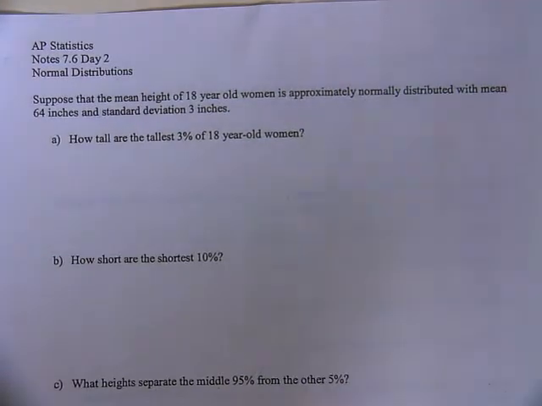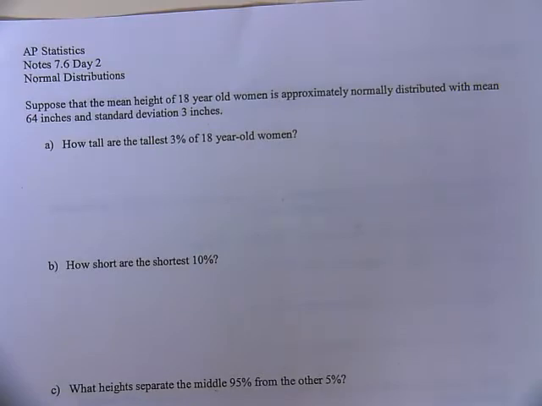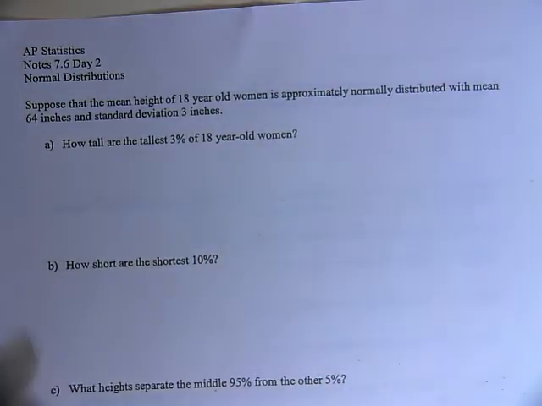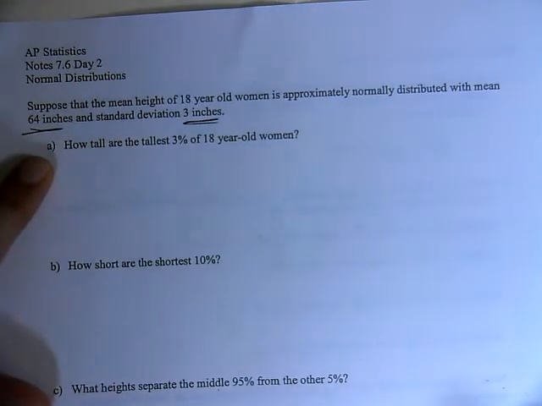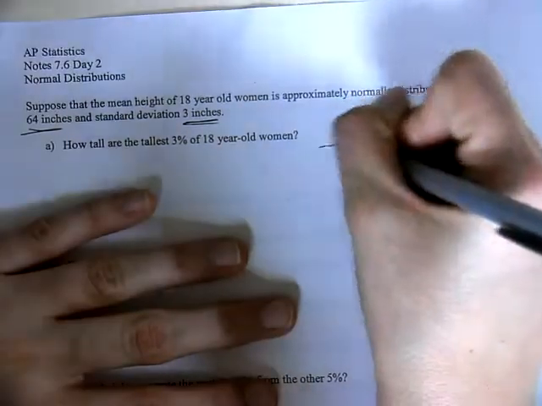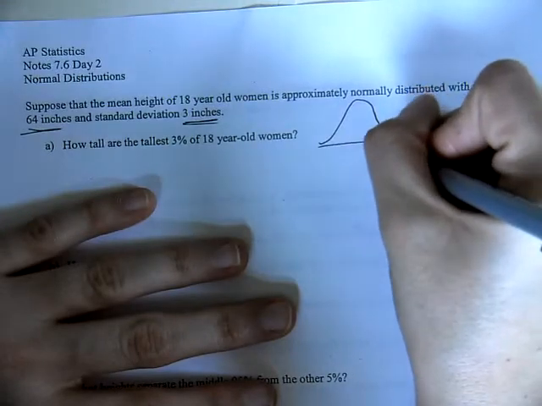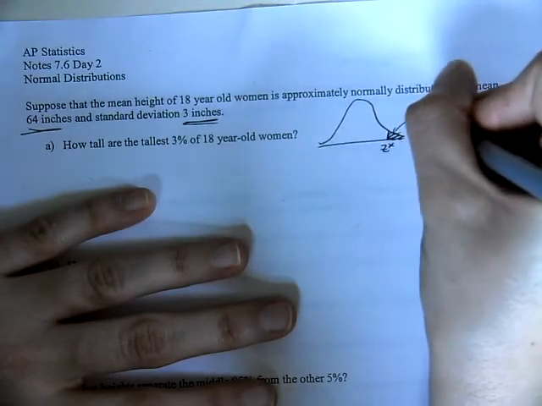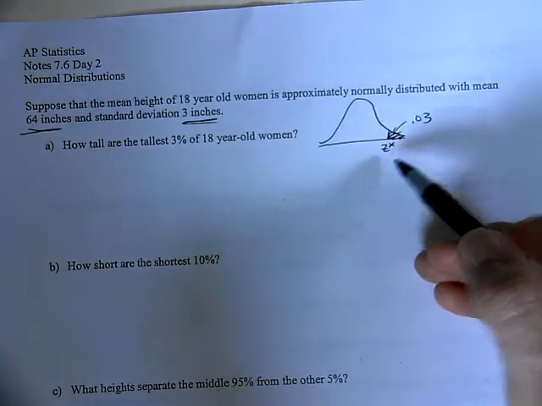So first example, we're just going to go through and do one big example, reiterating what we did yesterday and going backwards. So instead of finding the probability of something, we're going to find what numbers you would need. Suppose the height of an 18-year-old woman is approximately normal with a mean of 64 inches, standard deviation of 3. How tall are the tallest 3% of 18-year-old women? So if you think about our normal distribution, we're looking at the top 3%.